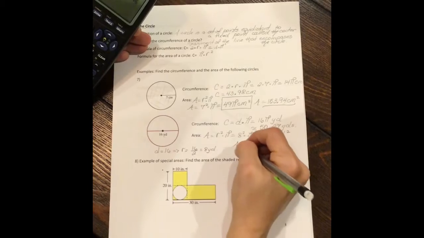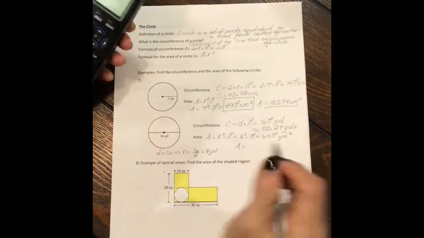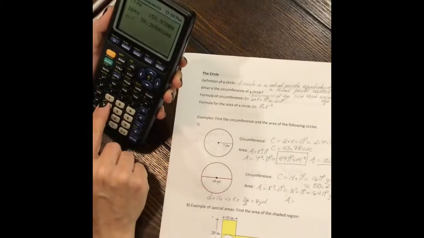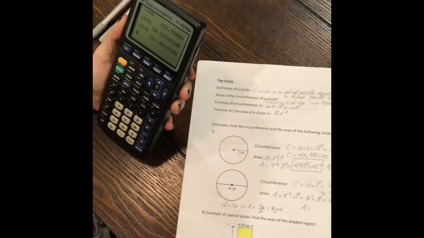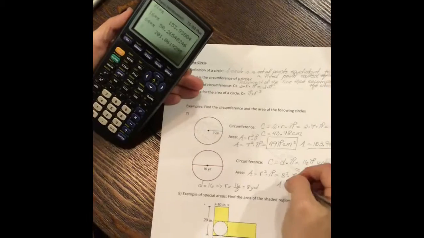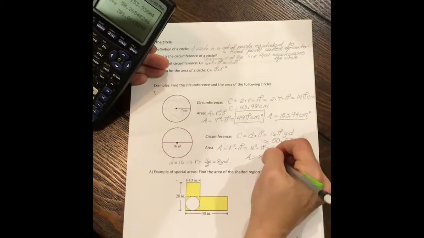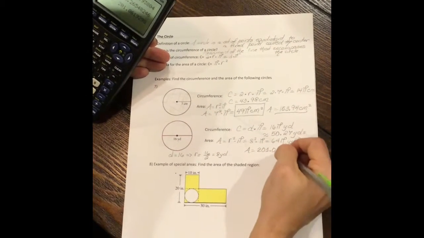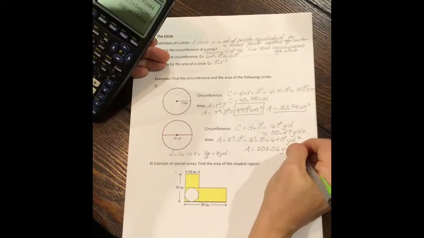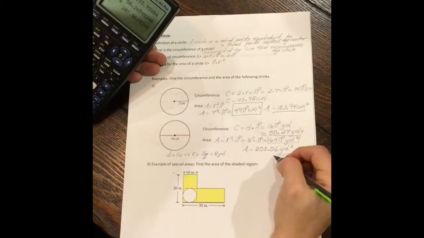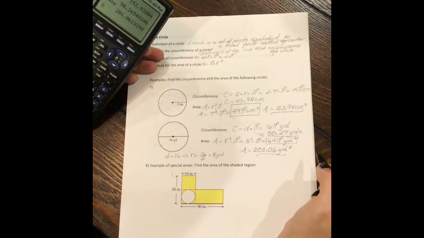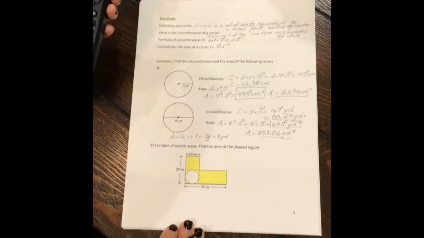And the approximation, when you multiply 64 times pi in the calculator, gives you 201.06 rounded to 2 decimal places. So this is the exact area, and this is an approximation of the area rounded to 2 decimal places.